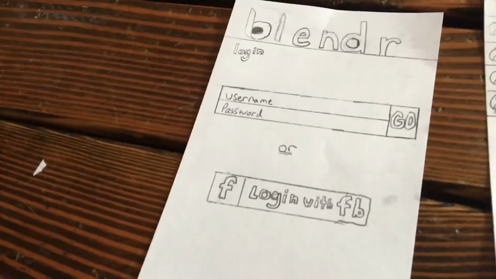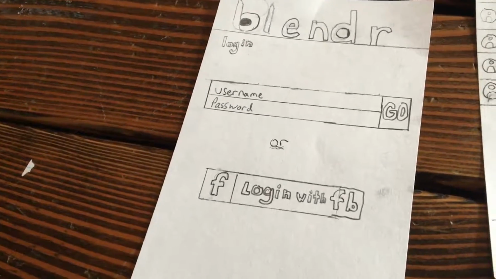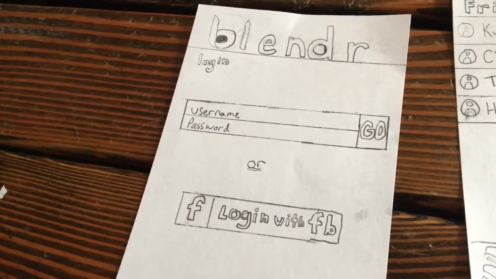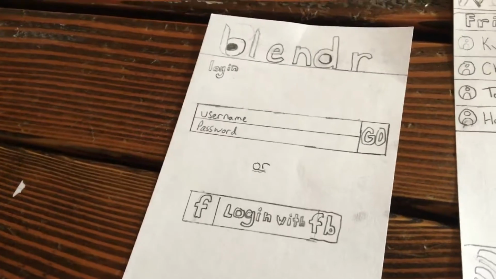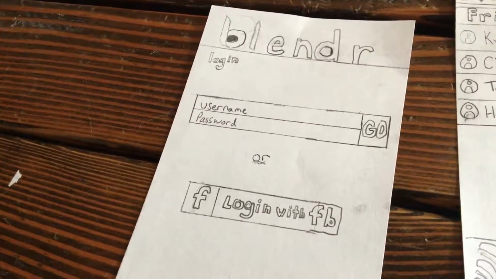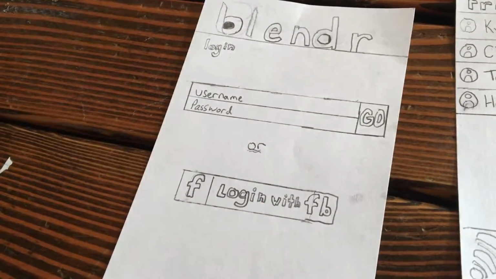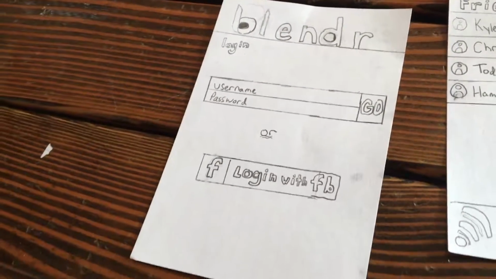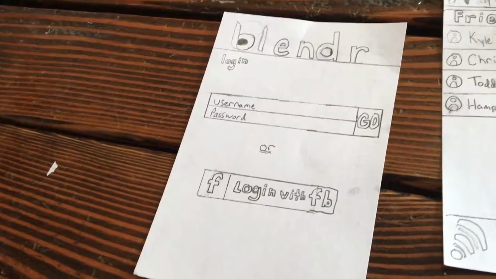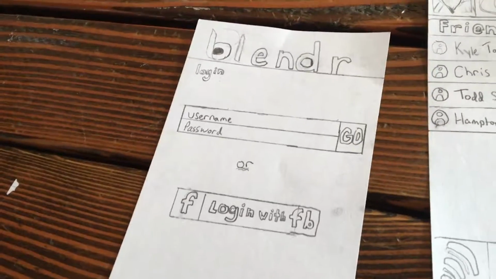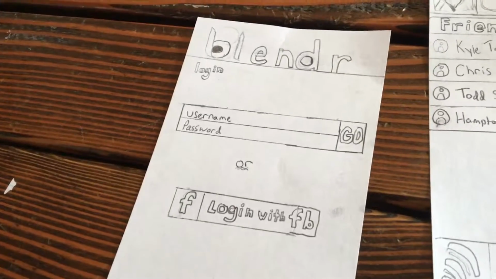All right. So this is our login screen. We're basing everything off of having your own profile, so everything's got an account, which makes it a lot more functional than some of the other companies out there that are based off of just being in a location and being able to connect to some host.